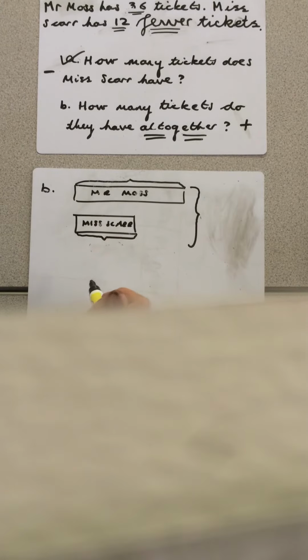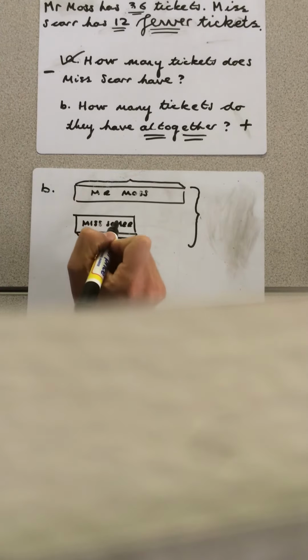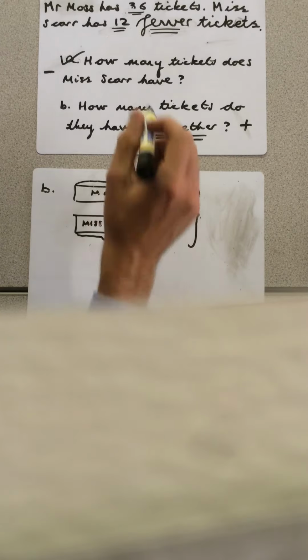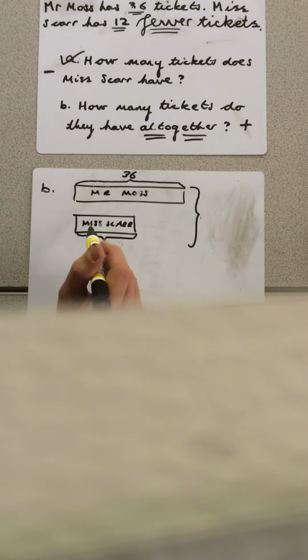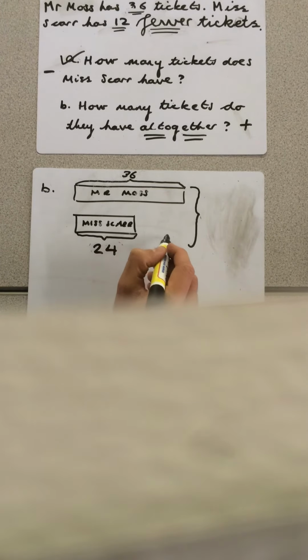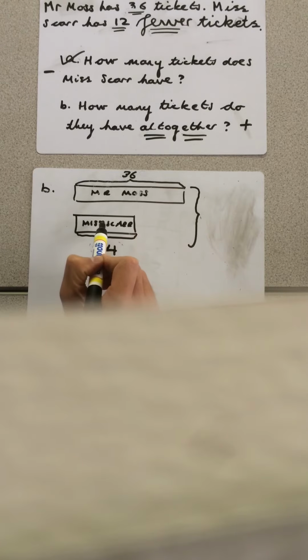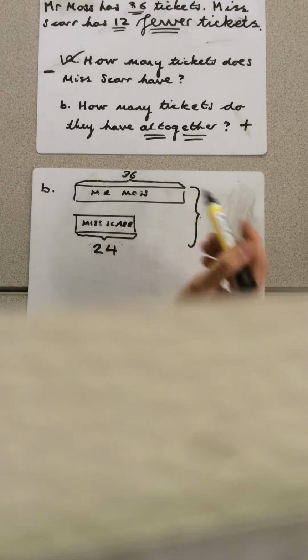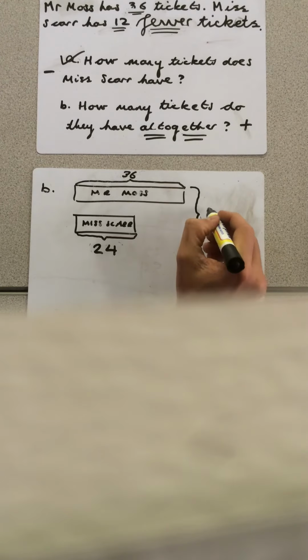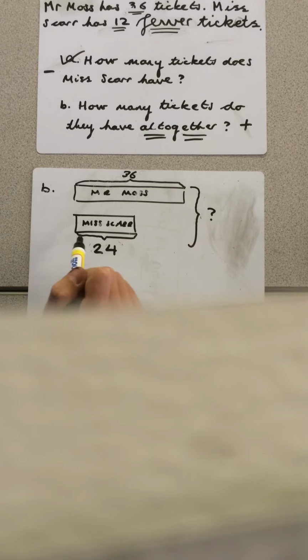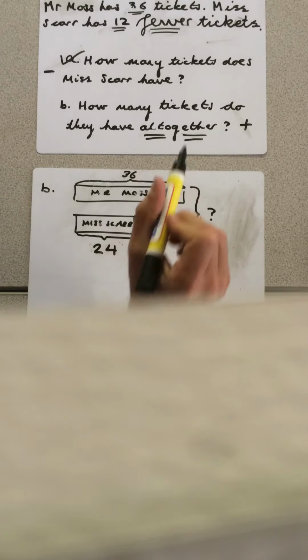So now I've got to do my extra bar model. So point B, I've got Mr. Moss has 36 tickets. That stayed the same right from the very start. Now Miss Scar, we now know that Miss Scar has 24 tickets. Okay? Now we don't need to put a line here because we've got this part and this part. Because we're adding, they're going to make a total of this here. So we would do our bar model like that. We're not sure just yet, but we know we want to add Mr. Moss's total of tickets and Miss Scar's to find out how many they have altogether.